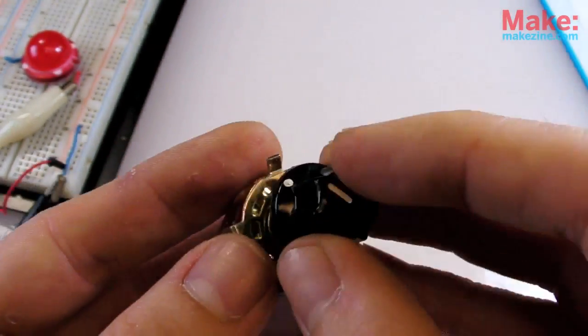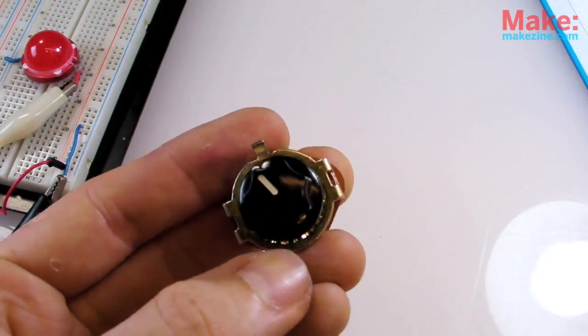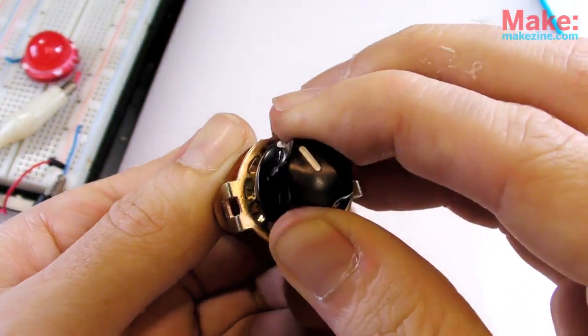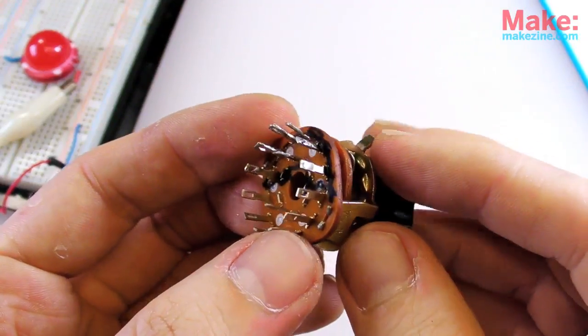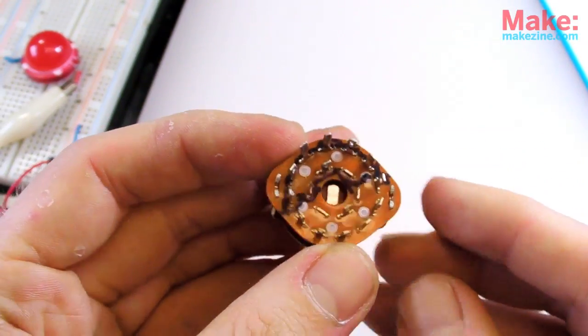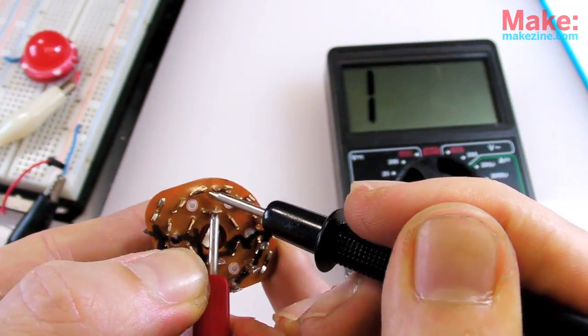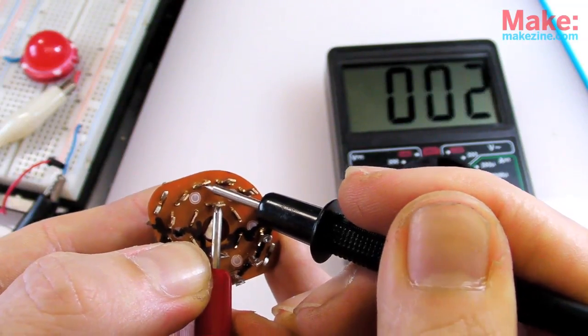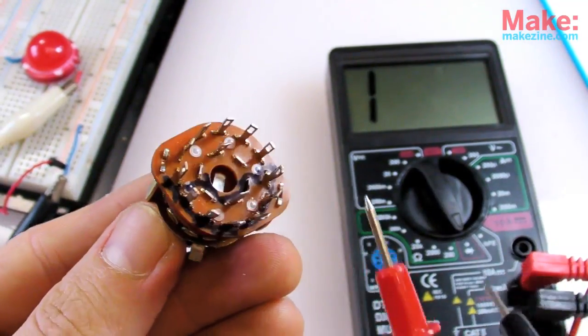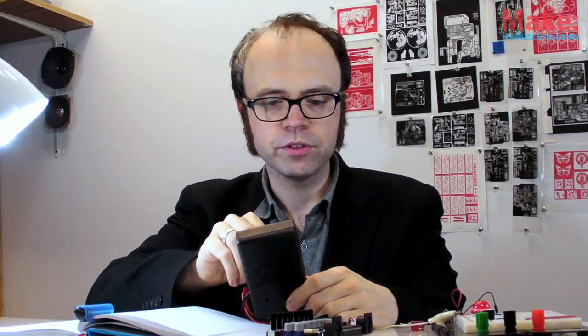And if we need a switch that has more than just a couple of throws, we can use a rotary switch. Rotary switches can be a little complicated to work with because they have so many terminals. I'll usually use a multimeter to test continuity between them and mark off where I want to wire to. Speaking of multimeters, they usually use rotary switches.